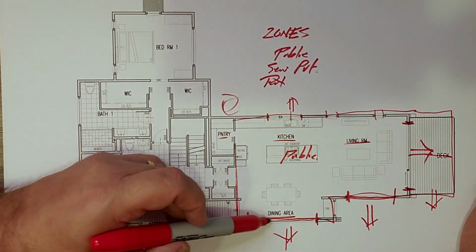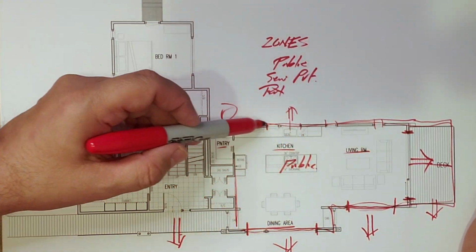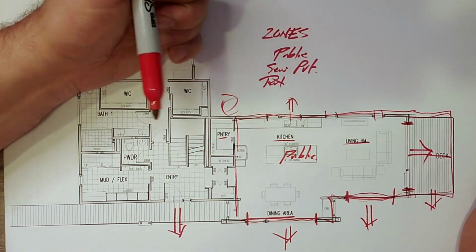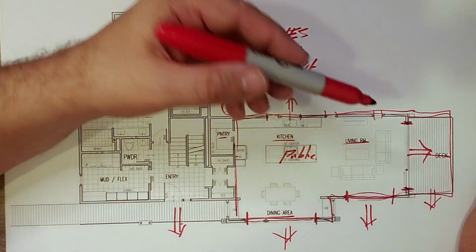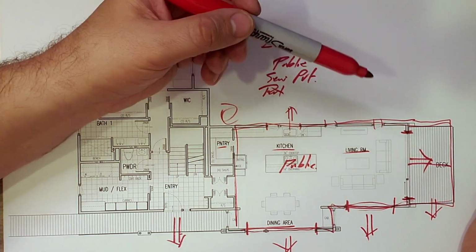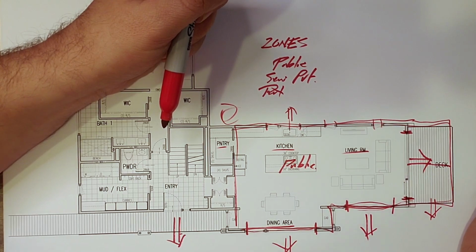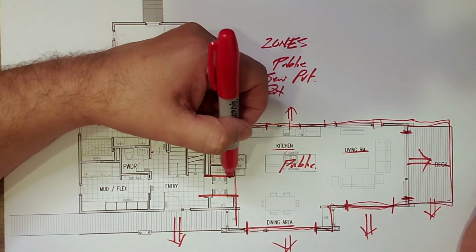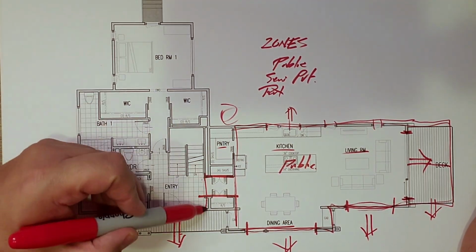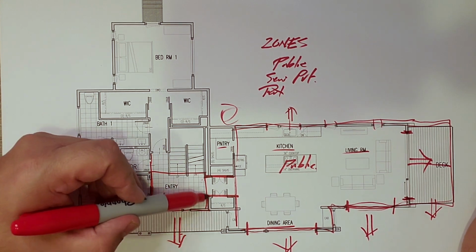But this is basically one full space here that is dedicated to living, right? So we cook, we sit, we watch TV, we socialize, we go outside, as well as eat in the dining area.